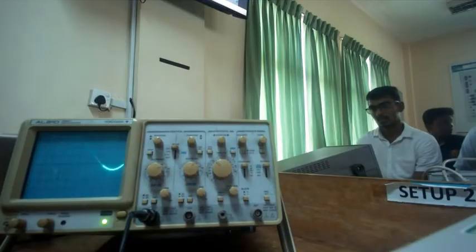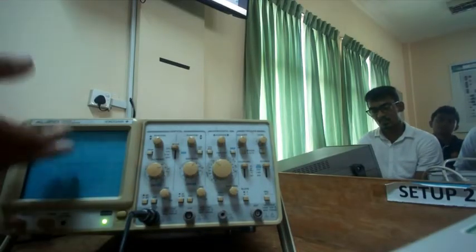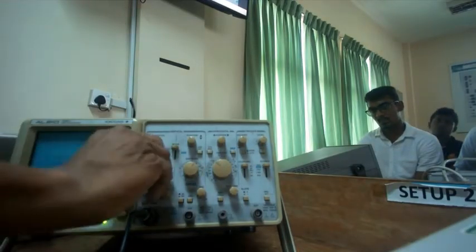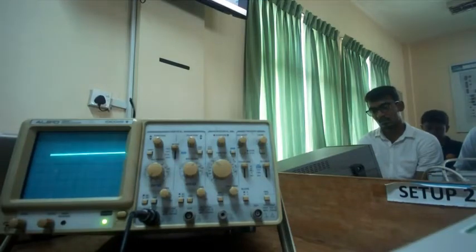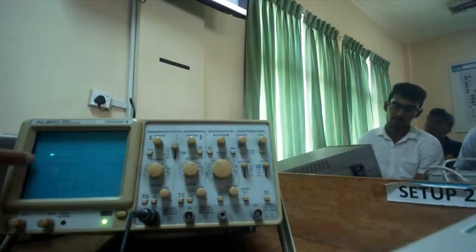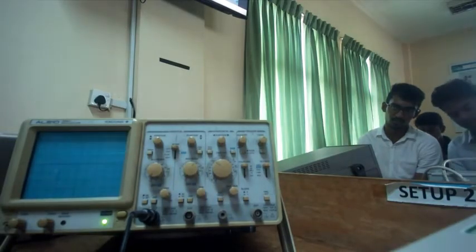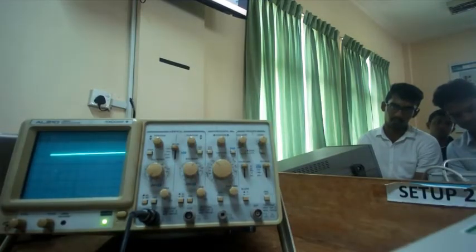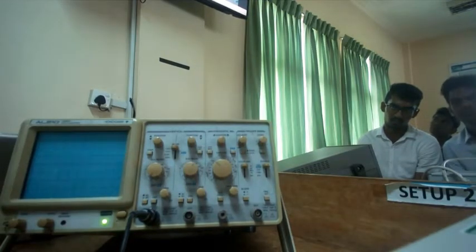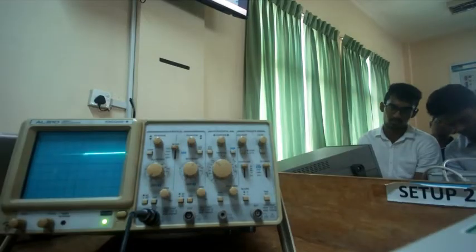In this case, it won't cause any problem, but you won't see the signal. Even if you put it into 5 volts peak per division, what you can see is only 20 volts peak or 40 volts peak to peak, not 240. So you will not see the signal. To see the signal, you need to attenuate the incoming signal. To attenuate the incoming signal, use this thing.